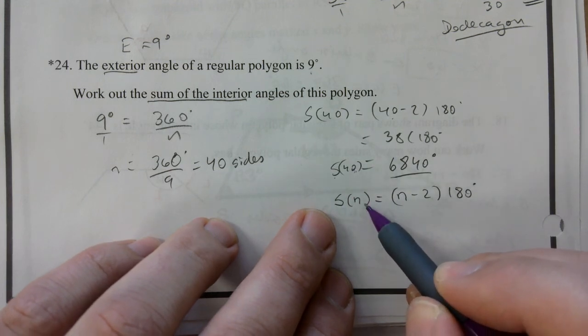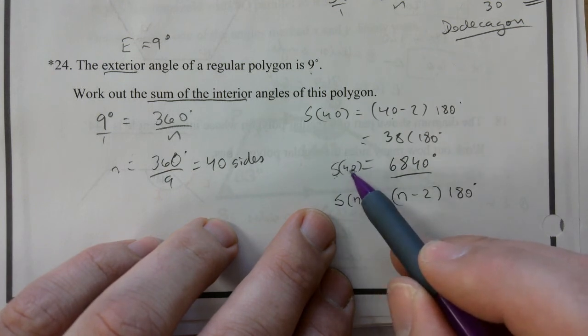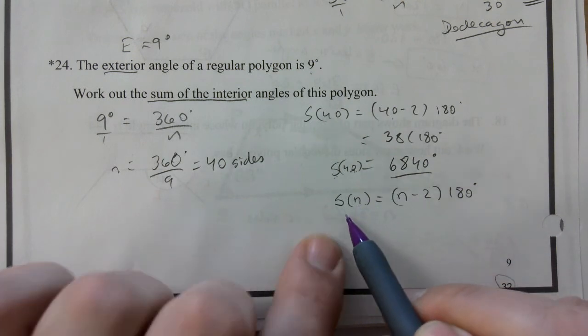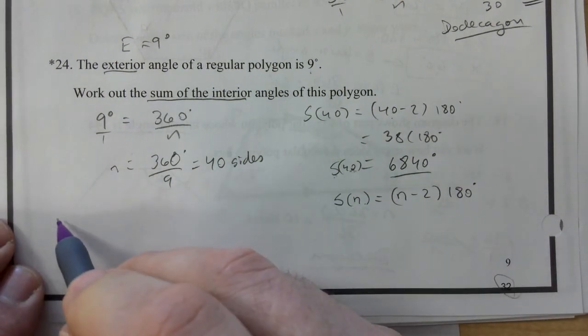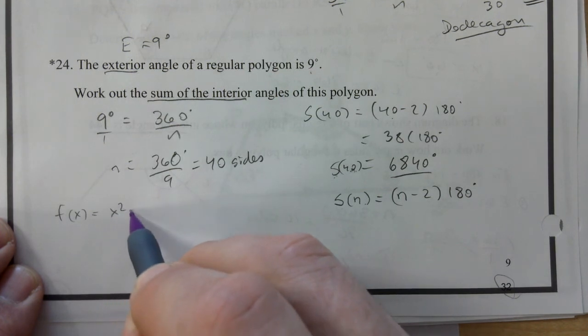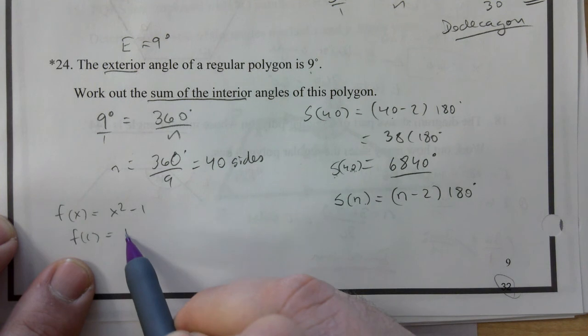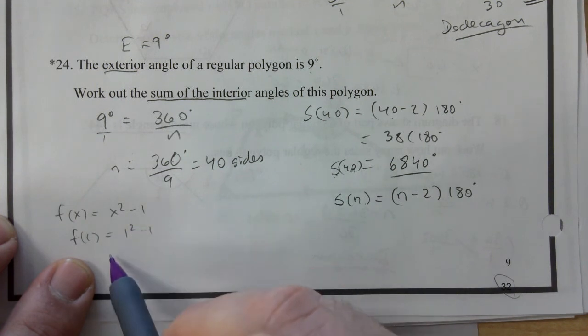That's actually a good question for everybody to make a note. This is not saying 40 times S, right? Because it's just, remember in IPR, or even here, f of x is x squared minus 1. And if you plug in f of 1, it's 1 squared minus 1, right?